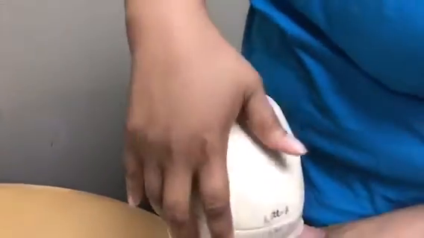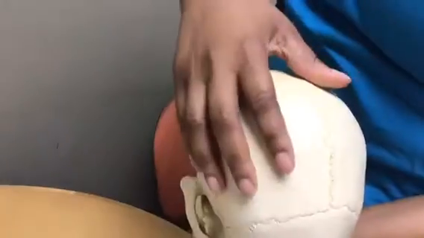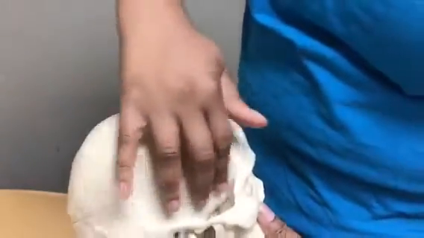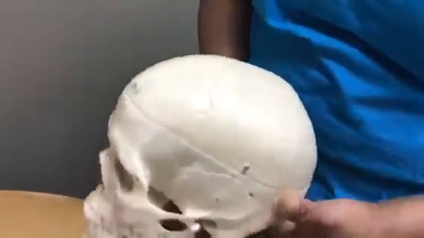We have the frontal bone, the two large parietal bones, the temporal bones, and the occipital bone.